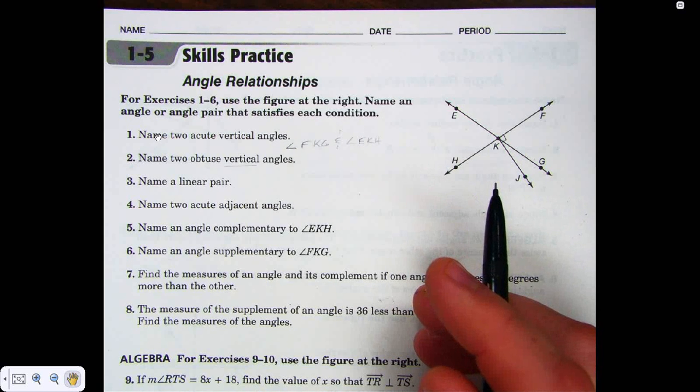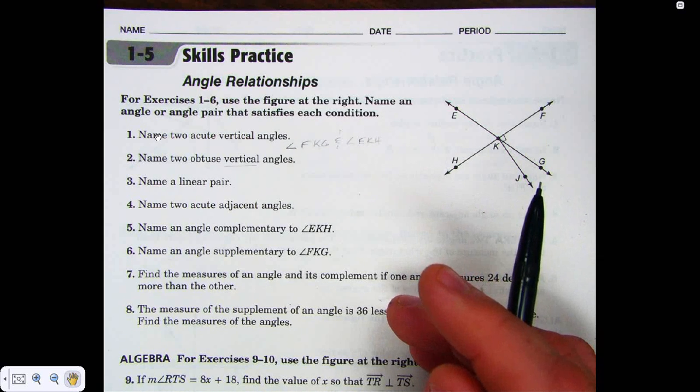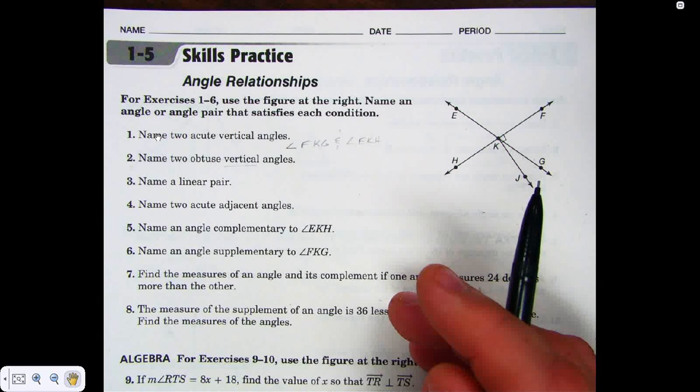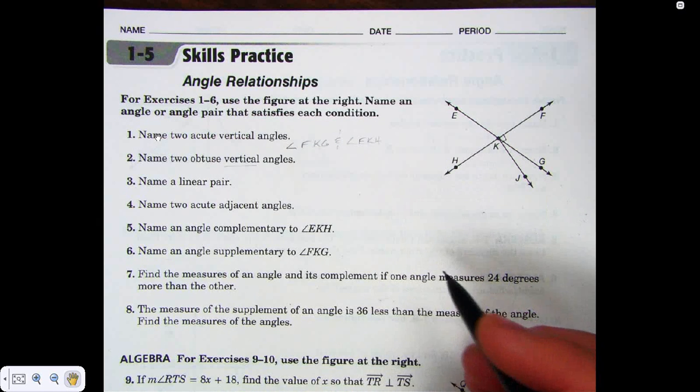Make sure you're not sleeping. Where's your red book at? That's what we're working in right now. So get it out, turn it to this page. Page 9.